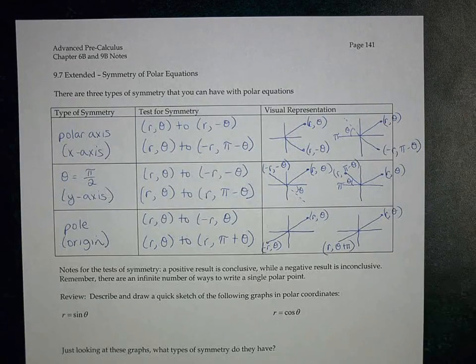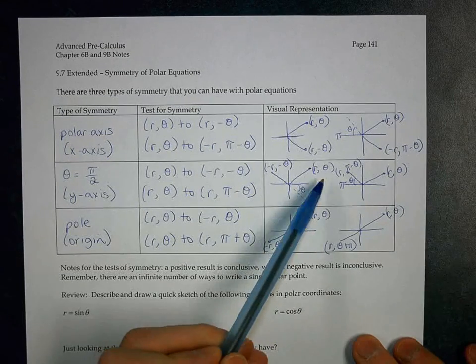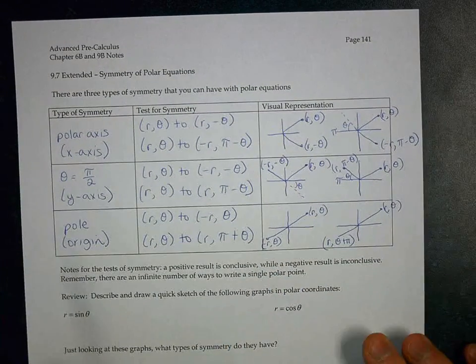Now as we look at the notes, we want to do a couple of applications with symmetry. The top box here, the types of symmetry summary, I walked through this on the previous video. So if you just need a quick refresher or need to see where all these graphs here come from, all this was done on the previous video.